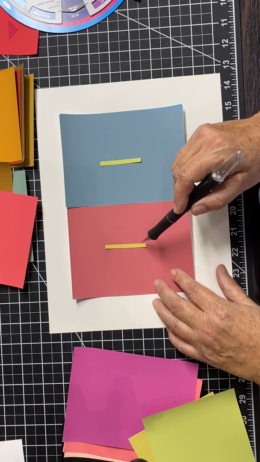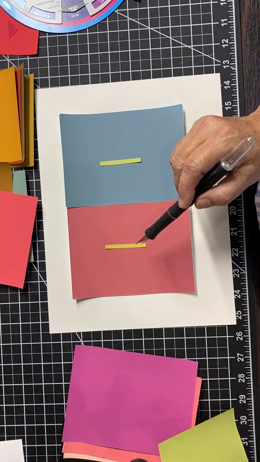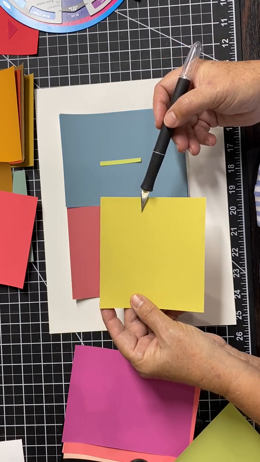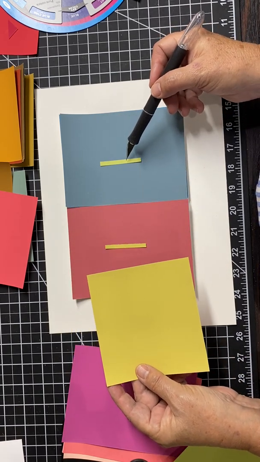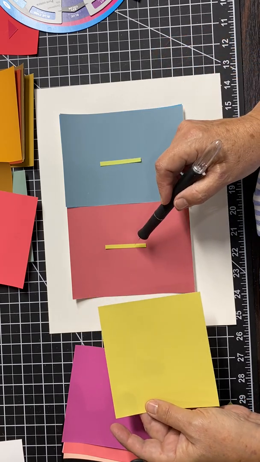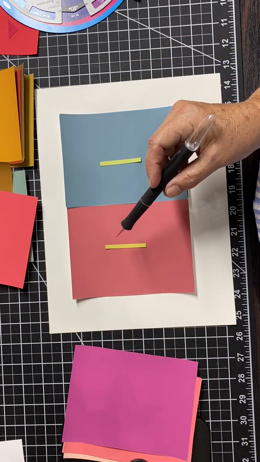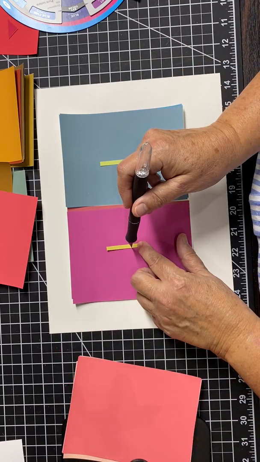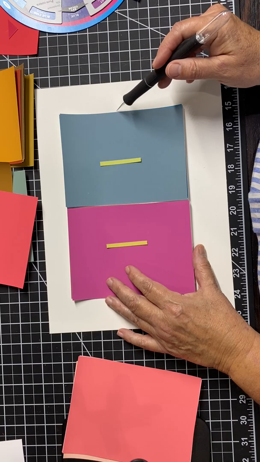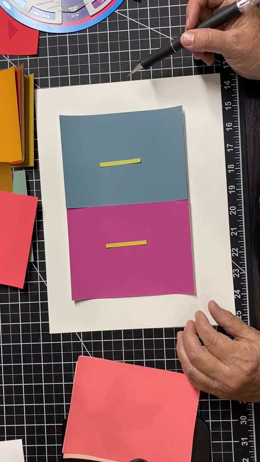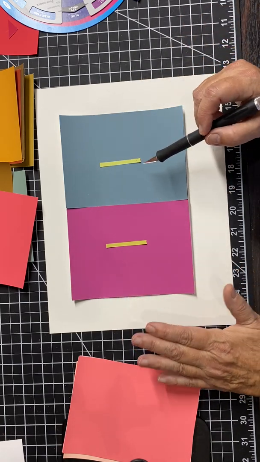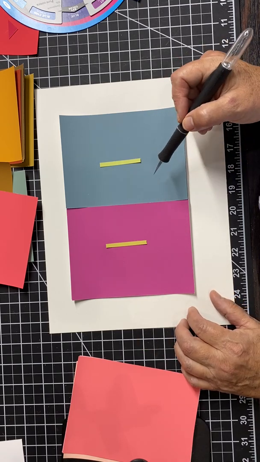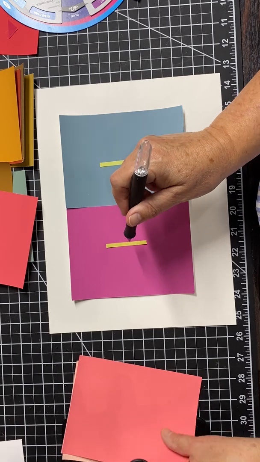Now, conversely, this yellow is actually fairly dull, and because I want it to appear brighter and more saturated to match this apple green, I put it on a desaturated background. But let's see what happens when I put it on a little bit more intense background. Well, that actually works pretty well.